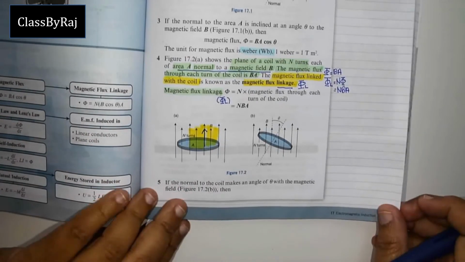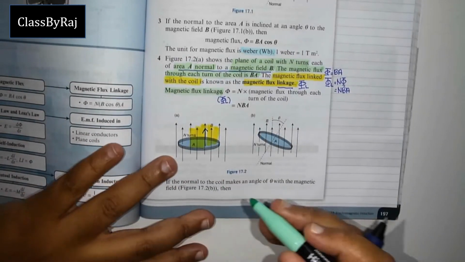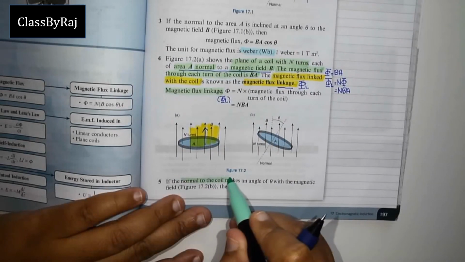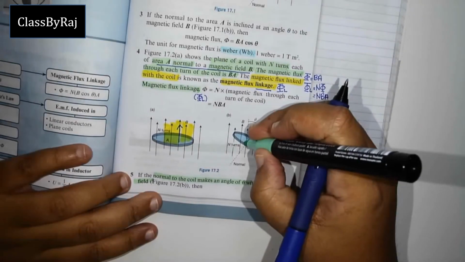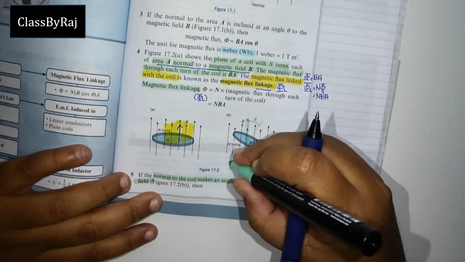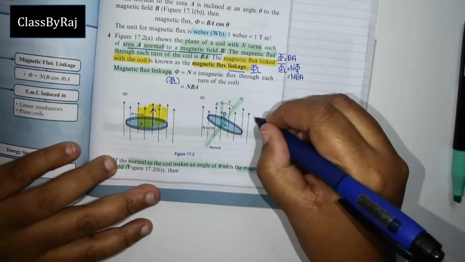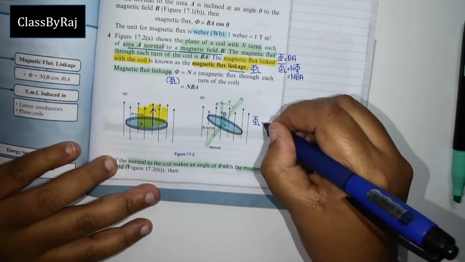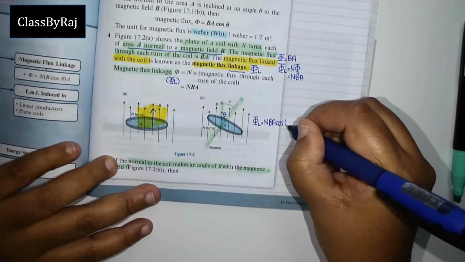If the normal to the coil makes an angle theta with the magnetic field, that means B is in this direction and A is in this direction, so the angle is theta. So the magnetic flux linkage will be NBA cos theta.